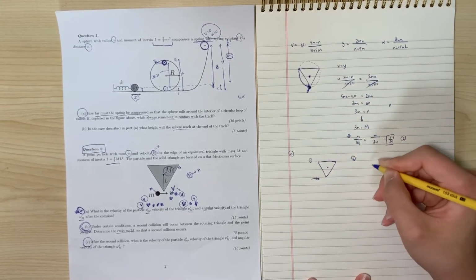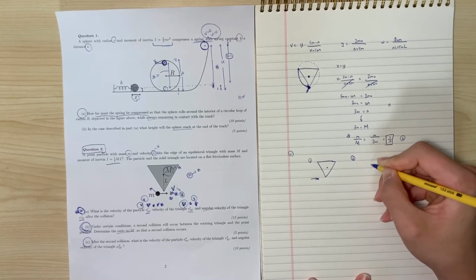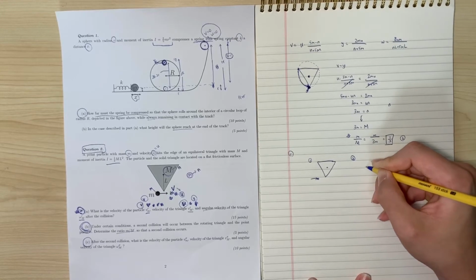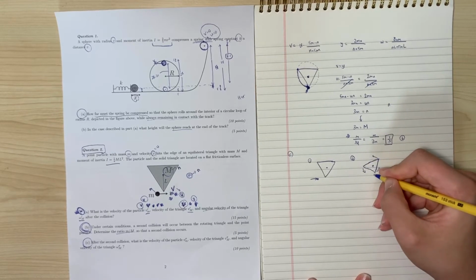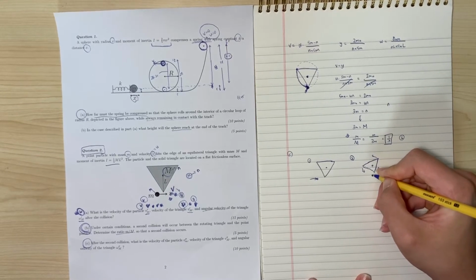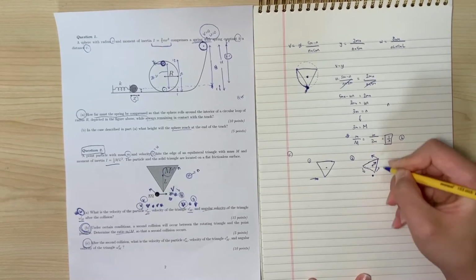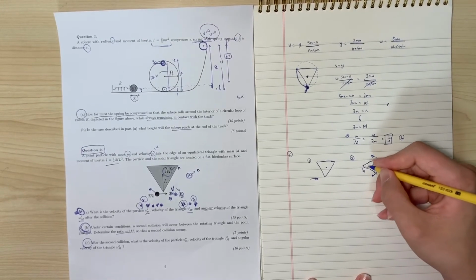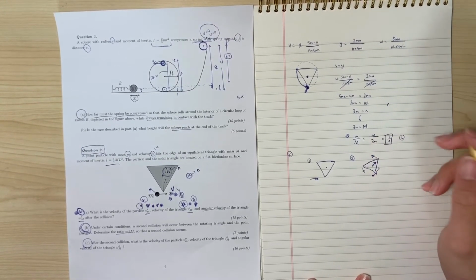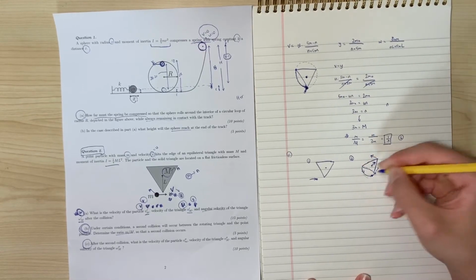And then the second part is the collision has occurred, and the triangle is kind of turning like that. The ball is at the point of contact. They're both moving with a velocity like that, but because they're the same, the relative velocity of the ball to the triangle, or vice versa, is 0.